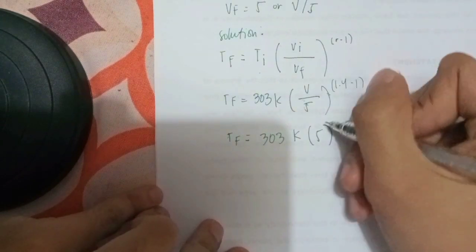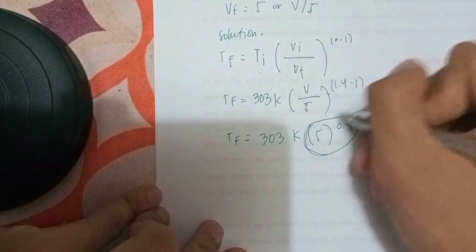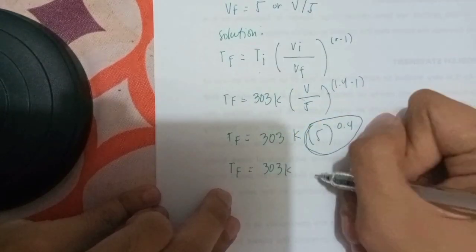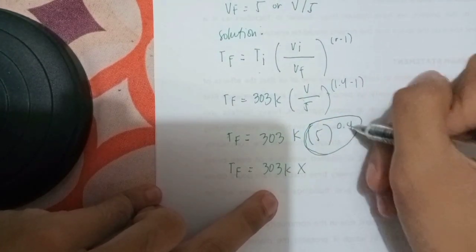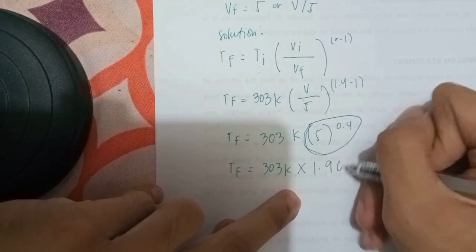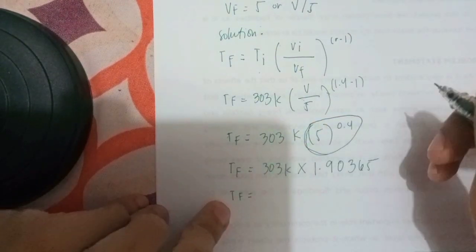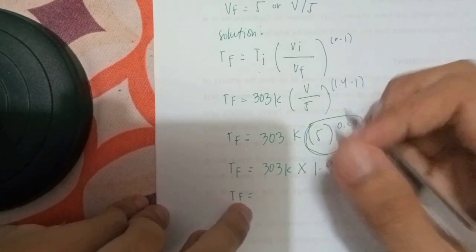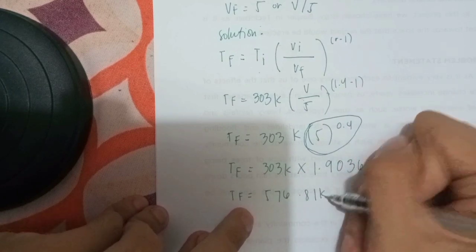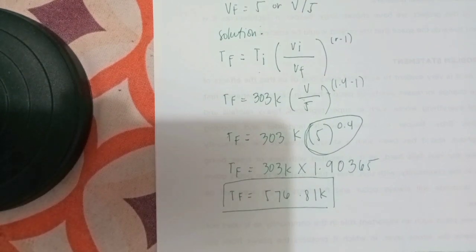So we have to simplify the exponent. The final temperature is equal to 303 Kelvin times its simplified product, 1.90365. And if we multiply it together, we have the product of 576.81 Kelvin. This is the final temperature of the problem being given.